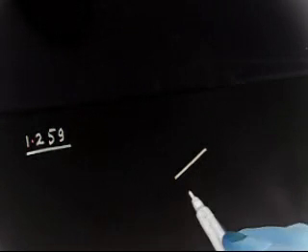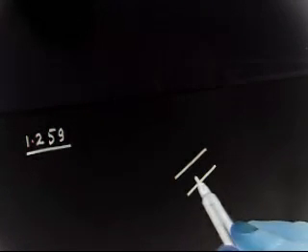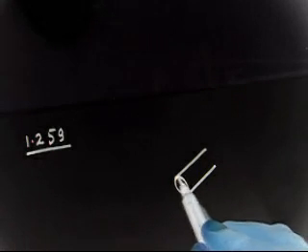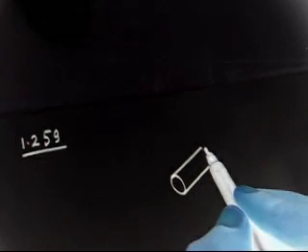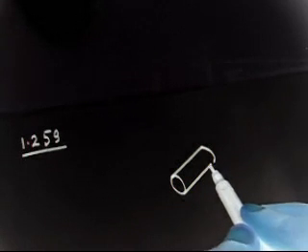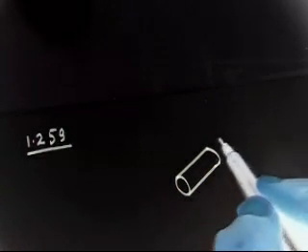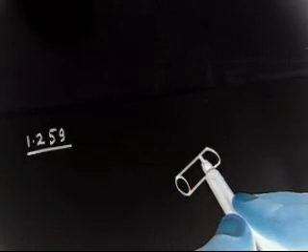So we have a cylinder, something like this, and there is a bigger mass, so it is difficult to make. So let me try.